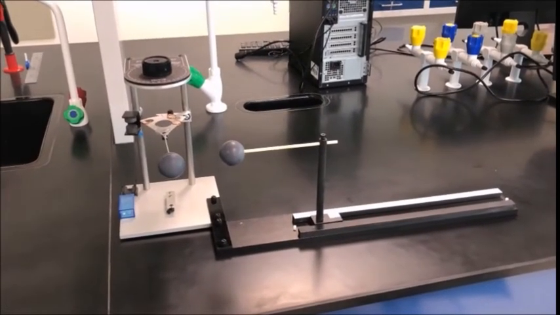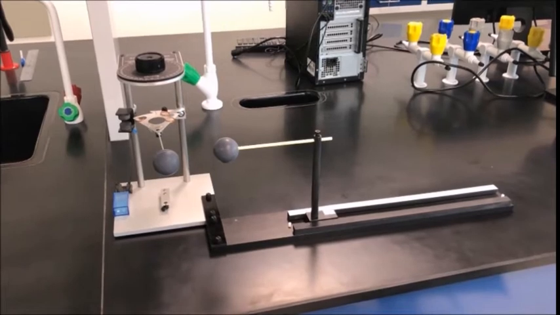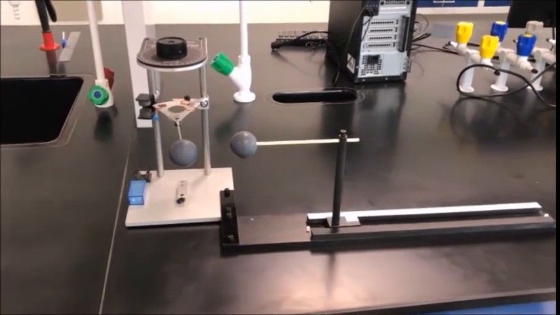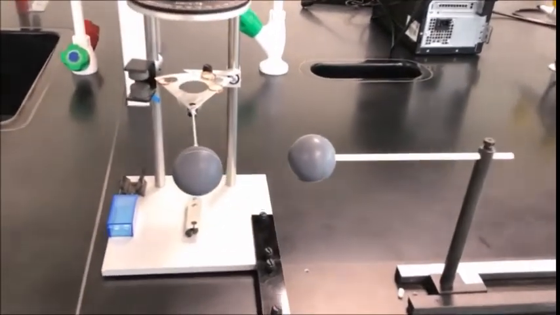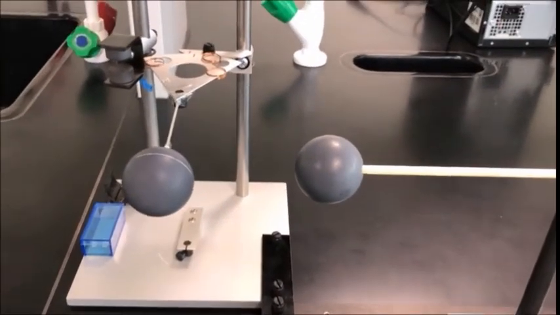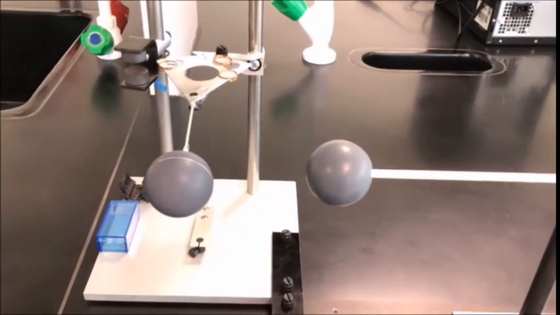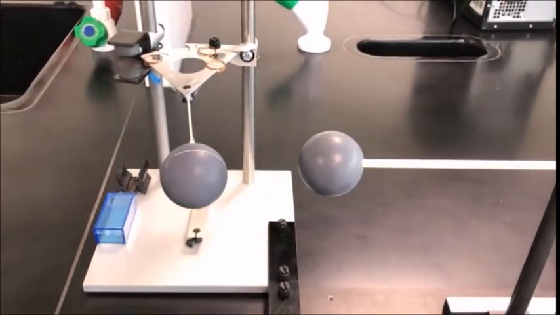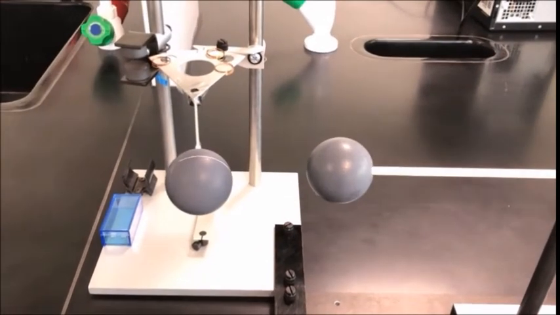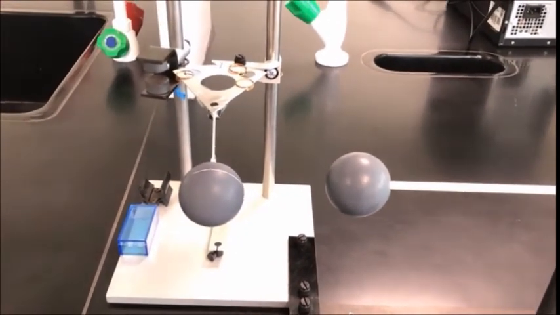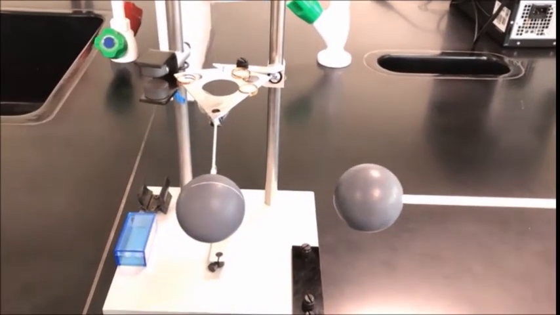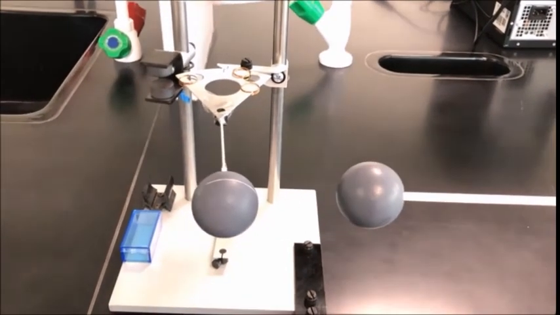This is the instrument we are going to use in this experiment, and as you can see, this instrument consists of 2 plastic balls, and these 2 balls will represent the 2 charges. We are going to put charges on them, and they will affect each other by a repulsive force, since we are going to use the same sign charge.